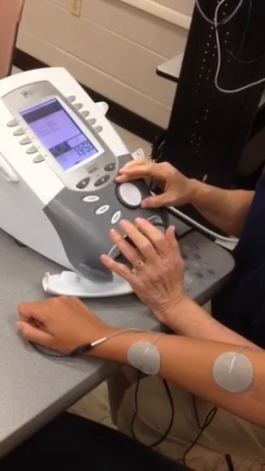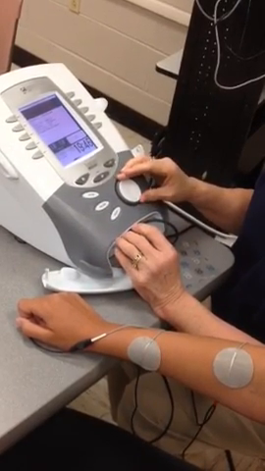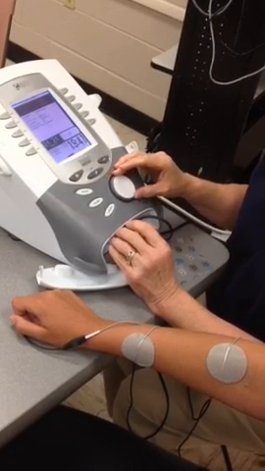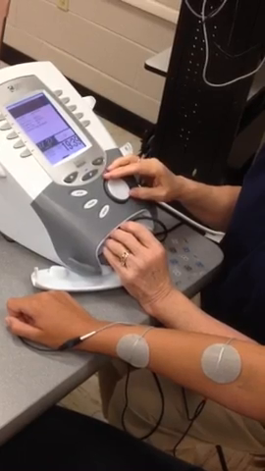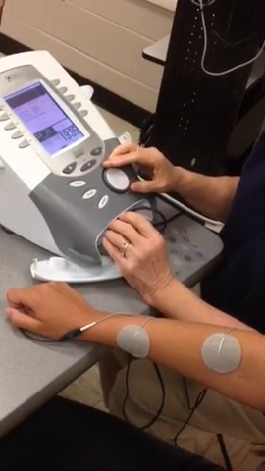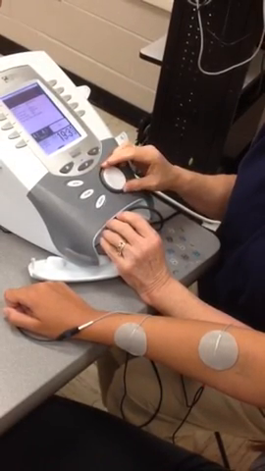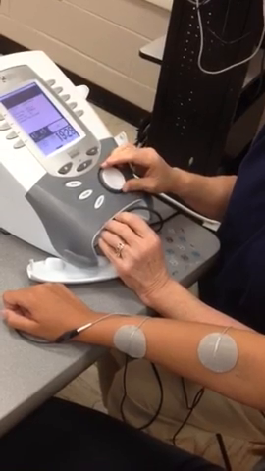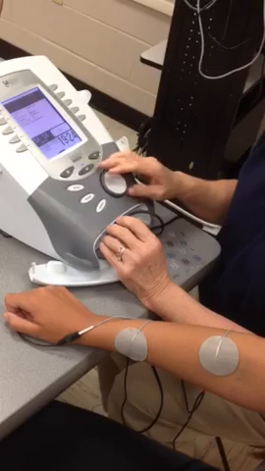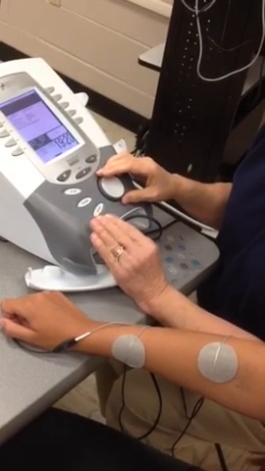Very little. All right. So we're going to turn it up till you feel some tingling. Just let me know when. Yeah. Okay. So just turn it up slowly, watch their face, listen for any vocalizations. Okay. All right, so that's when you're just beginning to feel it.